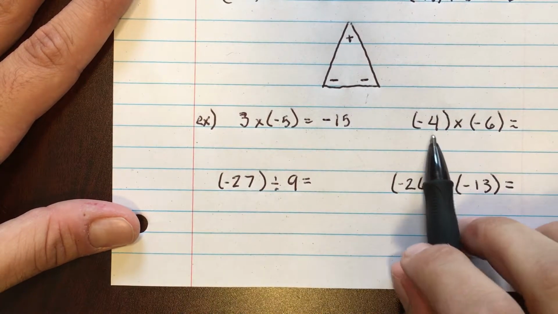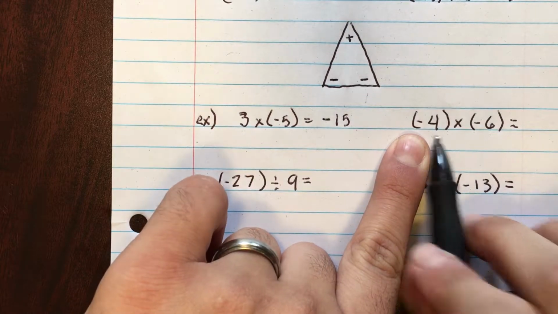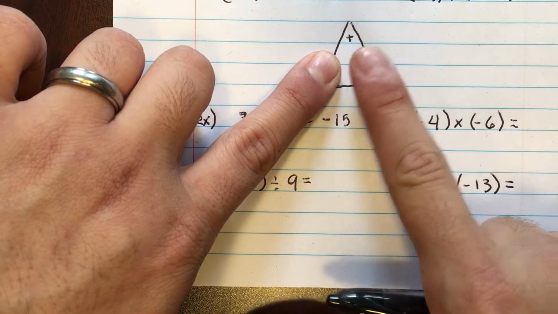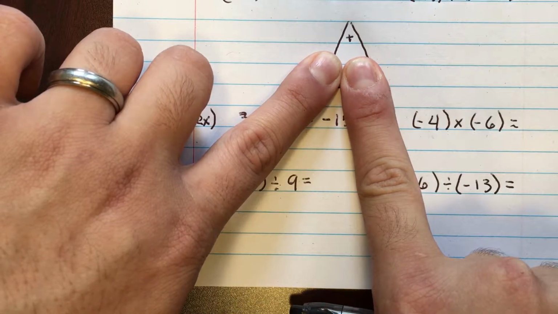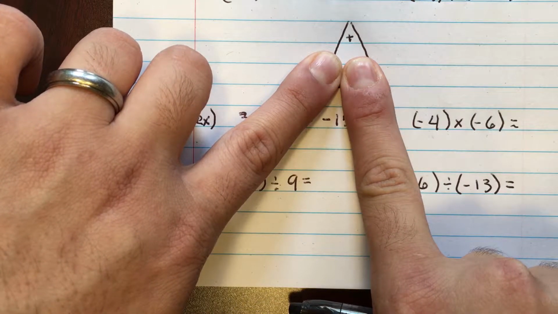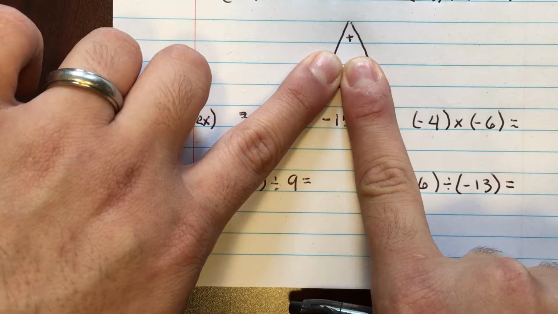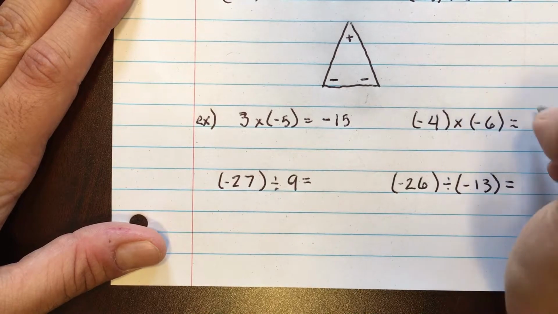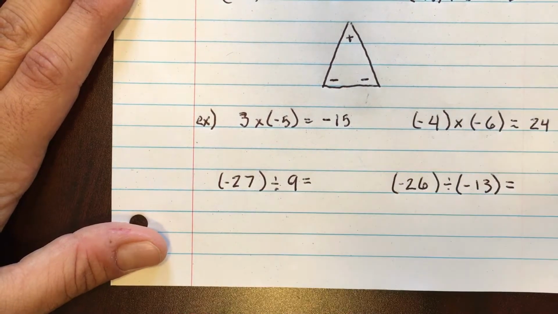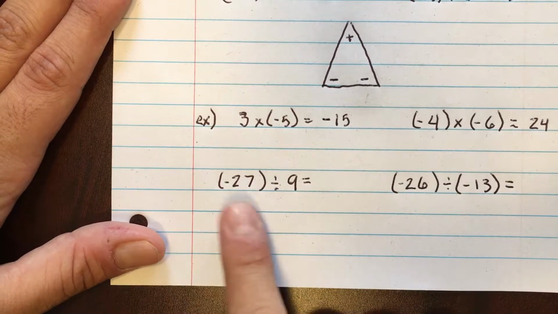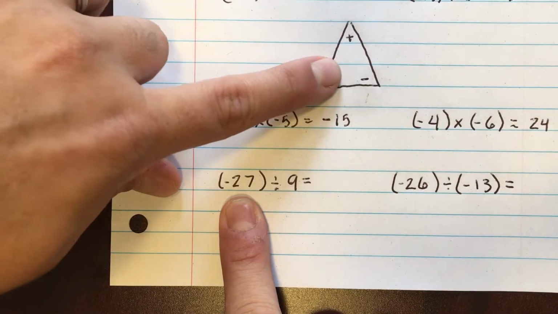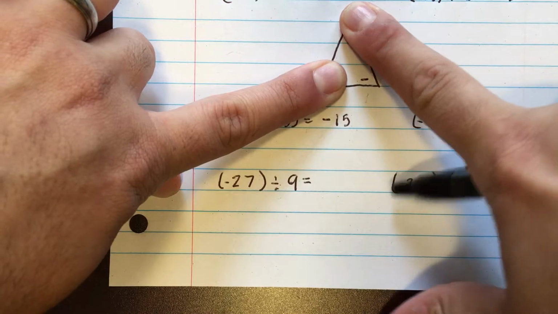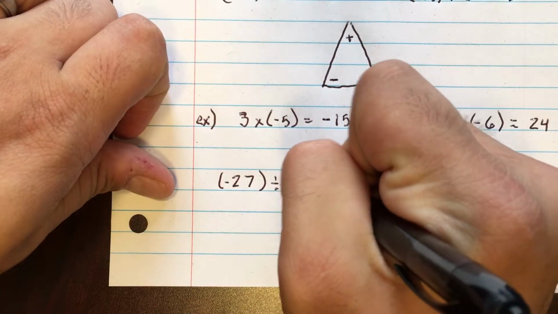All right, we go to the next one. I have a negative 4 times a negative 6. So I'm going to cover up the negative, cover up the other negative. Well, I have a positive sign left over, so that means my answer is going to be positive. Now it's just 4 times 6, which is 24. Same thing on this one. You have a negative 27 divided by a positive 9. So that gets covered up. That means my answer is going to be negative.